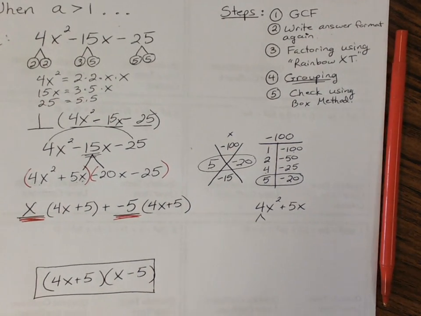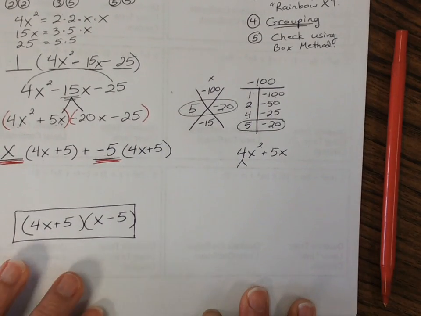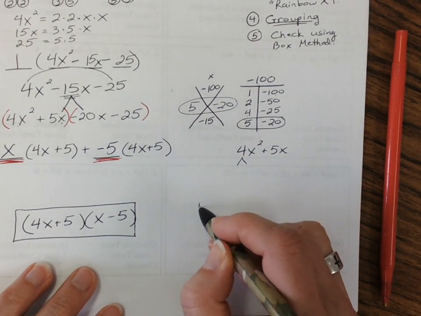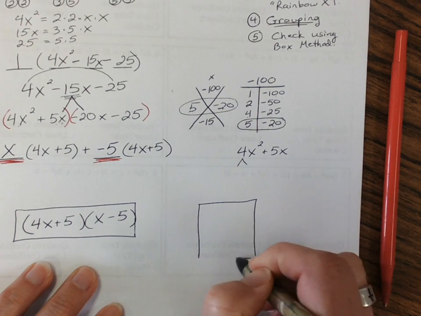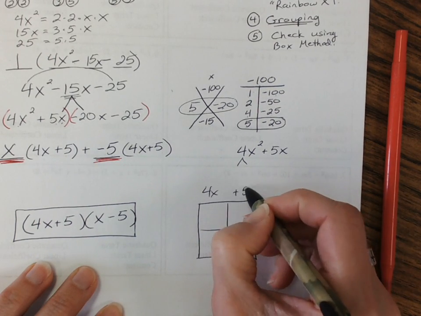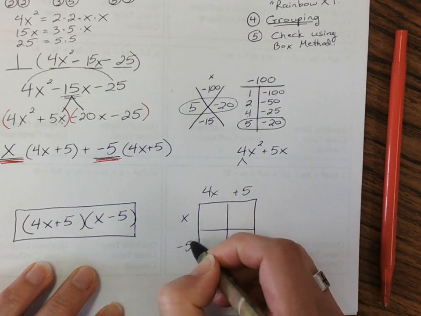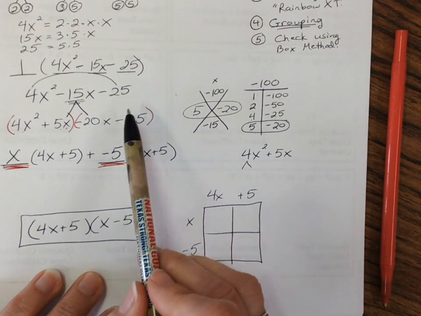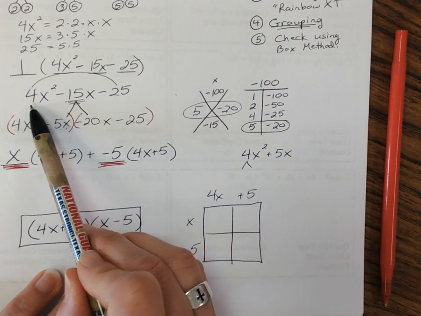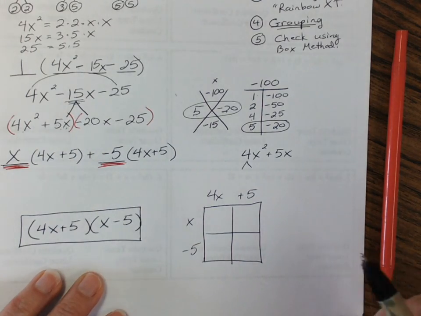So what's the final step? Right, the final step is to check it using the box method. So let's just do that real quick to check. 4x plus 5 and x minus 5. And that should equal, when we get finished, 4x squared minus 15x minus 25. If it doesn't, we've made a mistake.